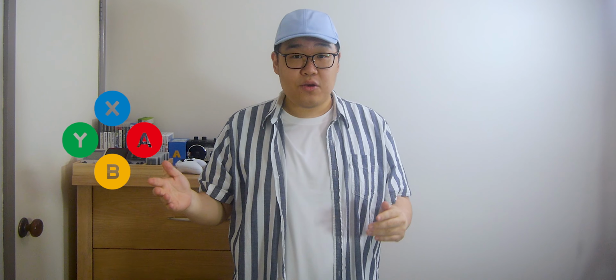Have you ever wondered why Sony uses these symbols while both Nintendo and Microsoft use ABXY for their button labels, but in different locations, resulting in some truly weird situations? Button labels used to be direct, no guessing required.